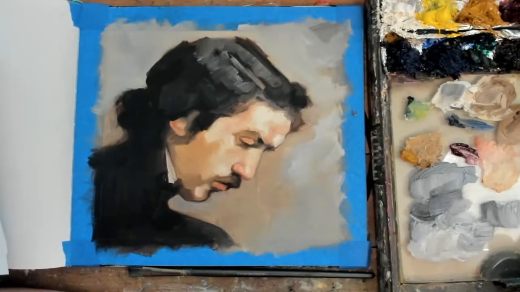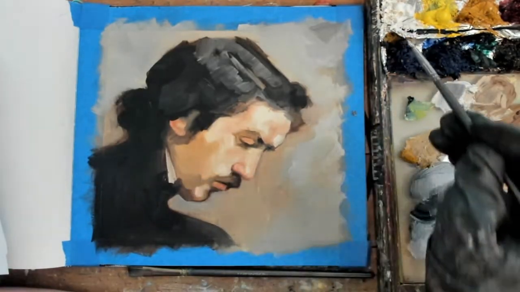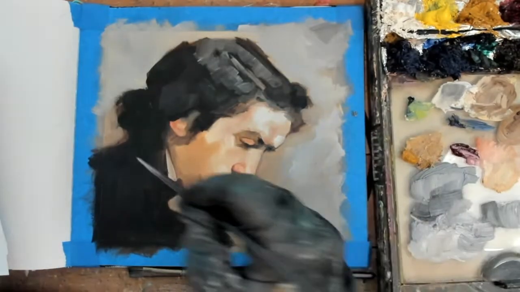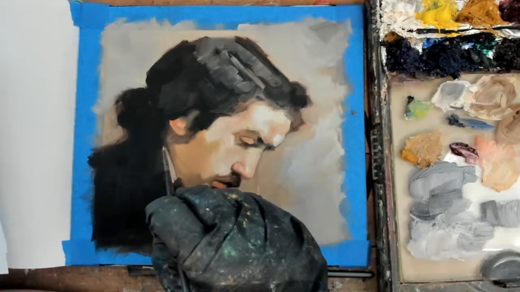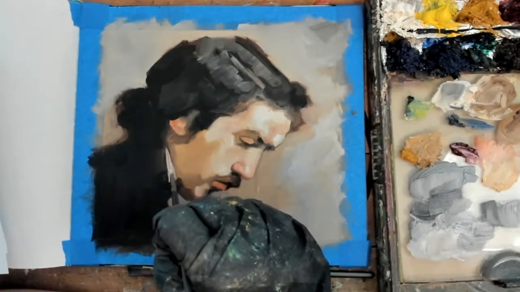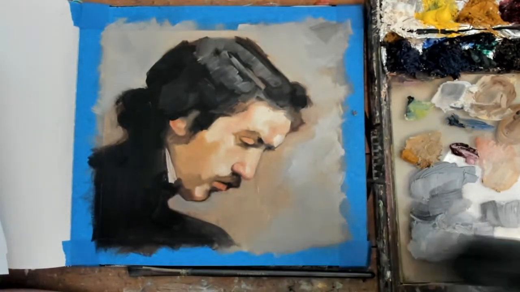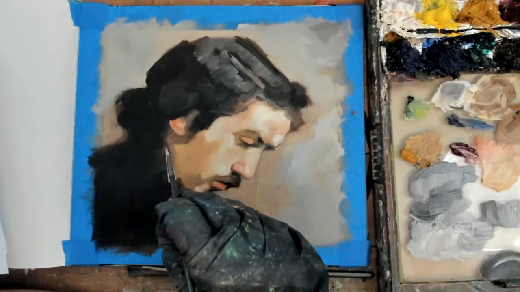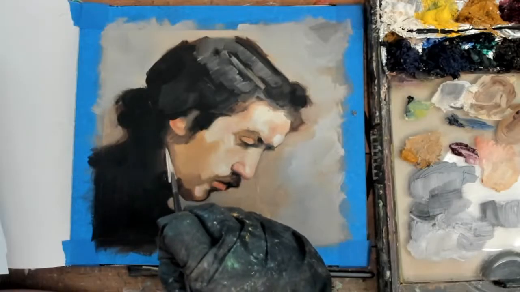I'm mixing some white with the walnut oil. Yes, I started to say mineral oil, just to get this stark white in here.